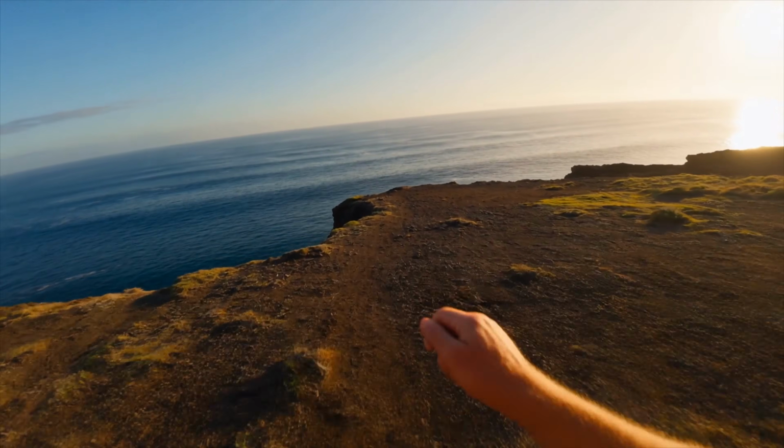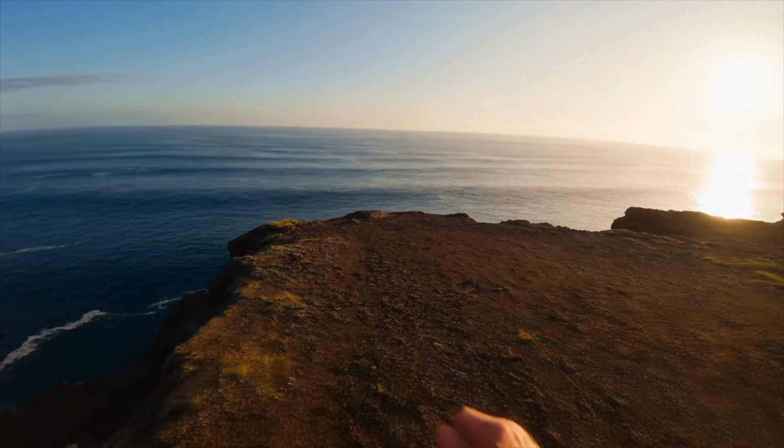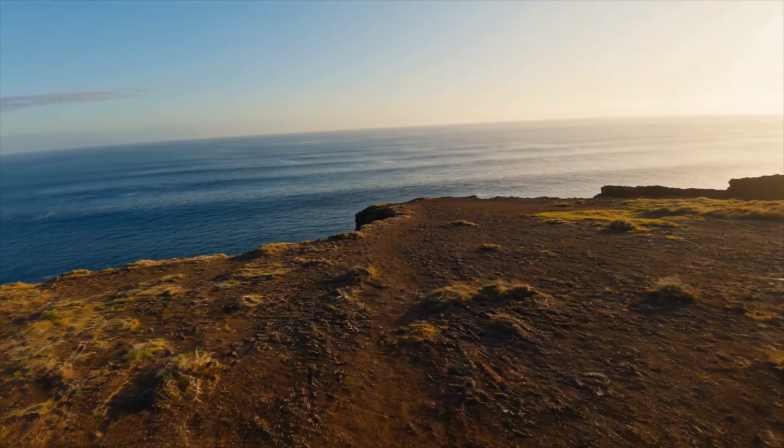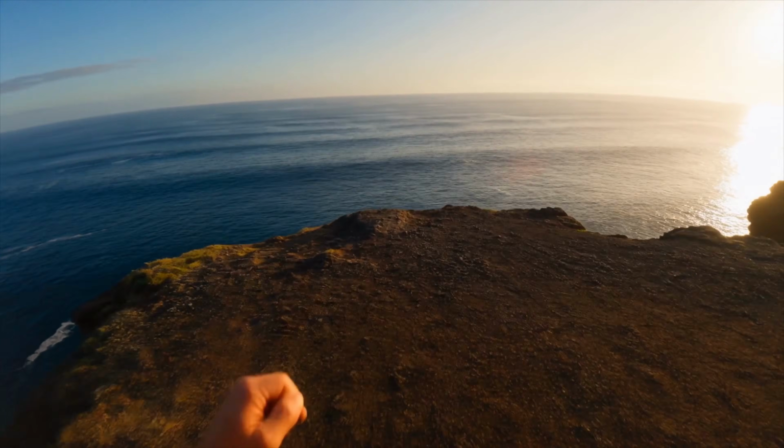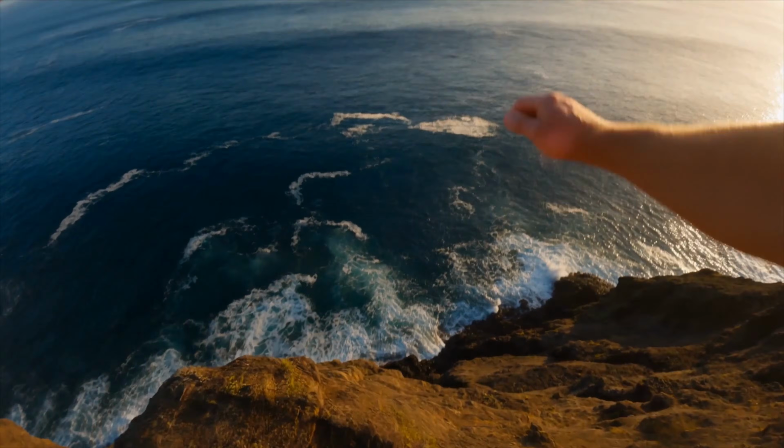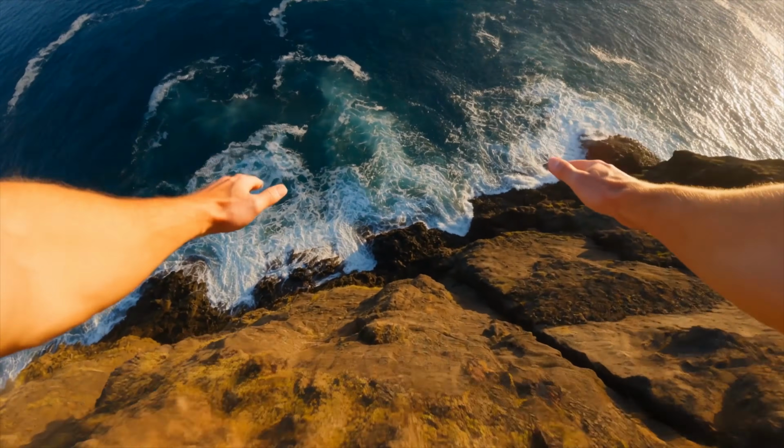One of the most important parts here is that it kept the POV style from start to finish, and when he's running, you can even see his hands swinging, which is exactly what we asked for. But then he took it to the next level because when he jumps off the cliff, he puts his hands out in front just like you actually would before hitting the water.